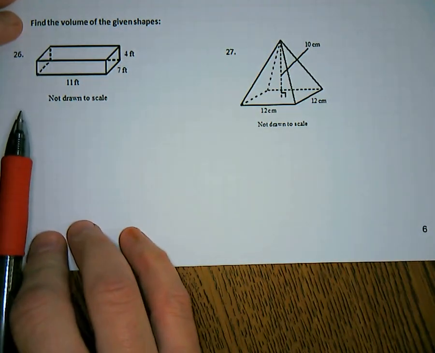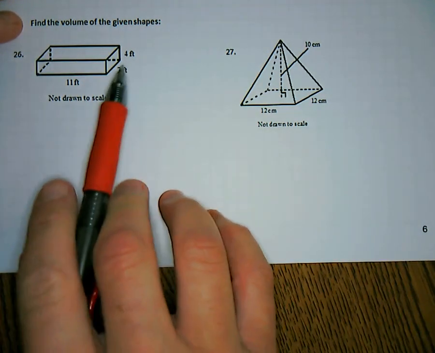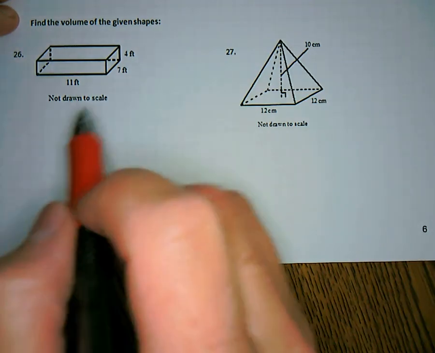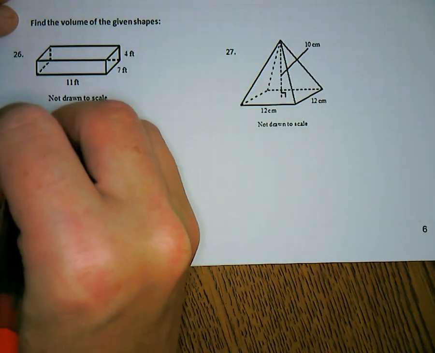First thing, we have to figure out what kind of a shape this is. Well, this is going to be a prism. Specifically, it's a rectangular prism.